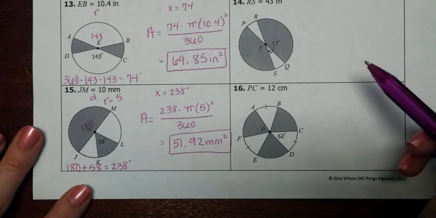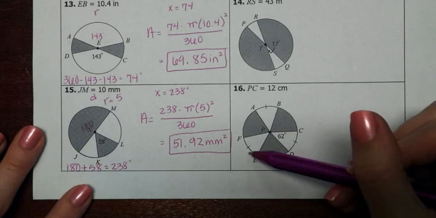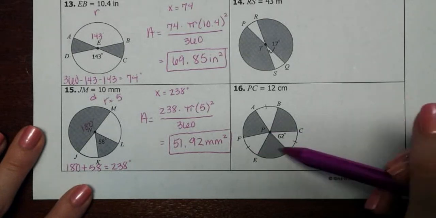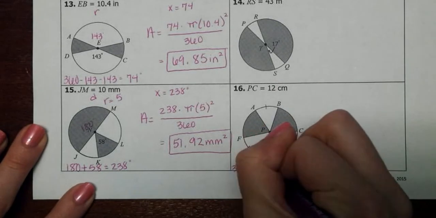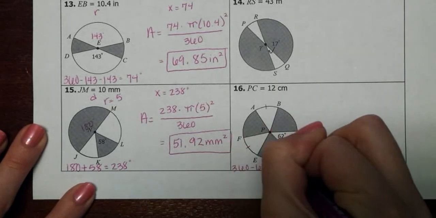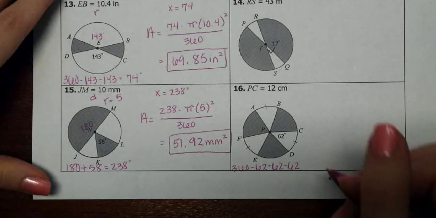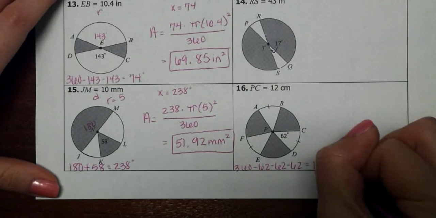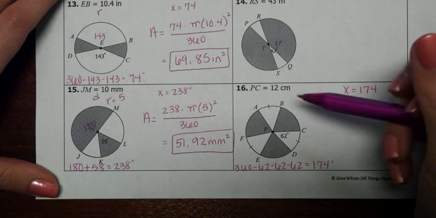Alright, number 16. All of these white unshaded regions are 62 degrees. So let's take all those away from 360. That will leave me with what I need. So 360 minus 62 minus 62 minus 62. That will leave me with 174. That's my x. And then PC, that is my r.